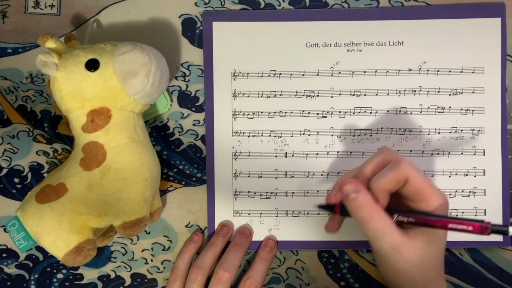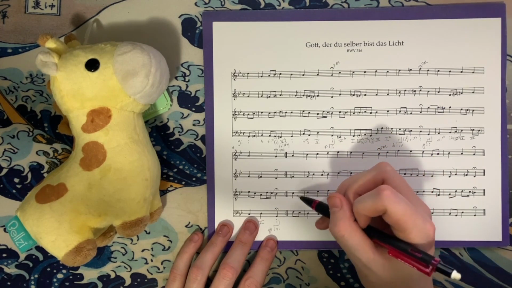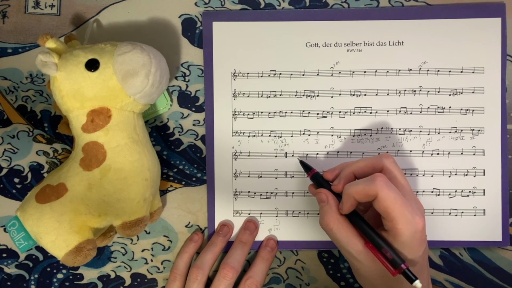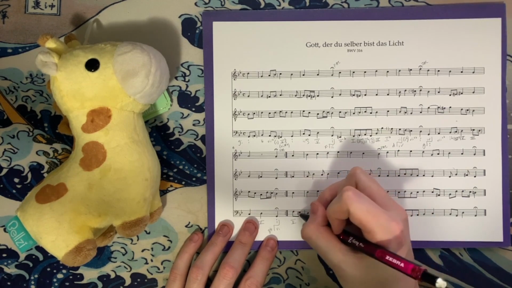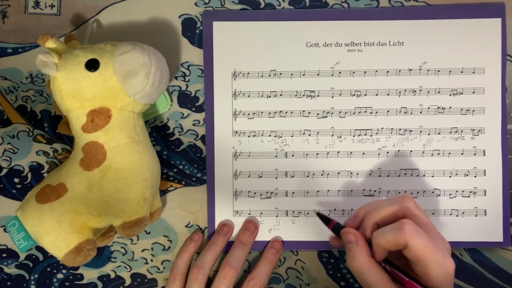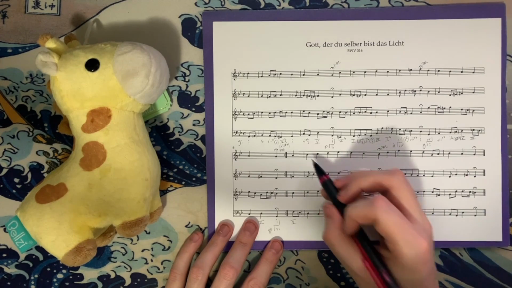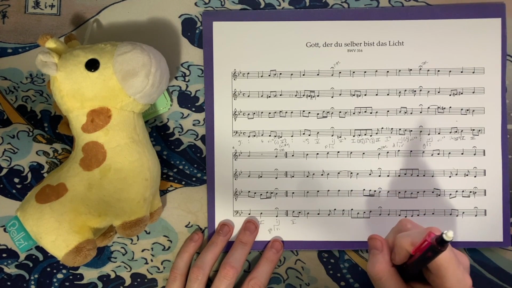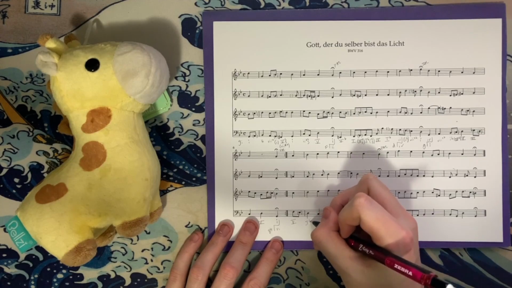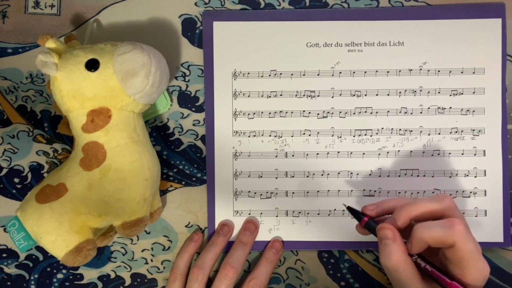But then we have F, which is our 5 chord, F, C, F, and A, and with a passing 7th in the bass. Then we have D, D, F, and B flat. Yeah, B flat, which is our tonic triad in first inversion. B flat's a chord tone.